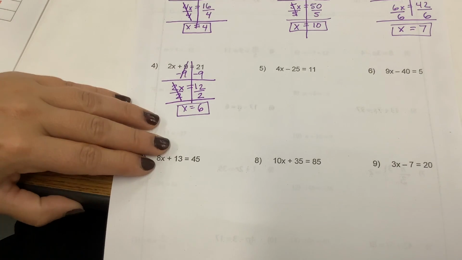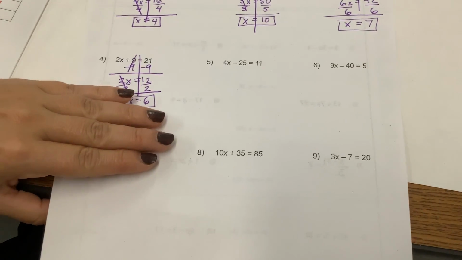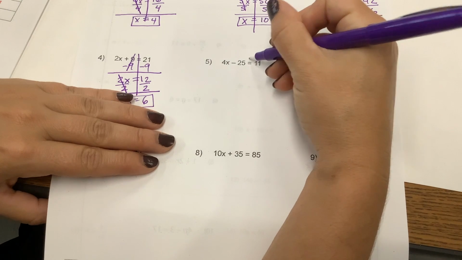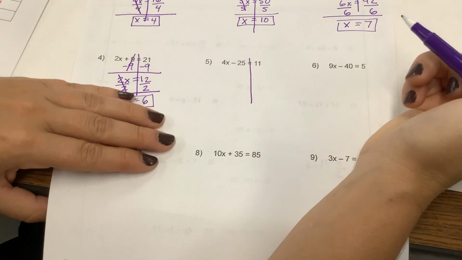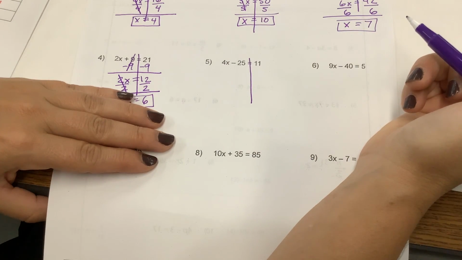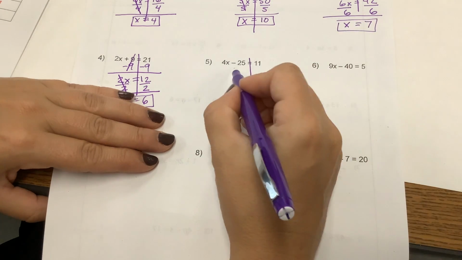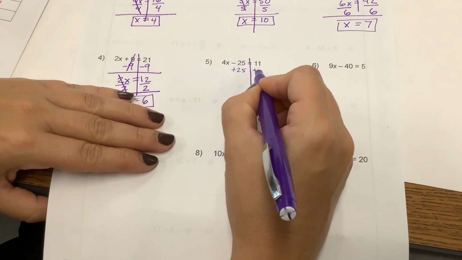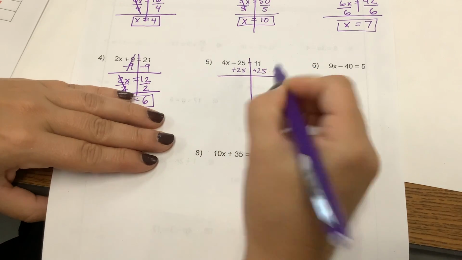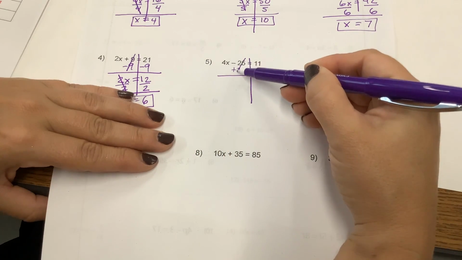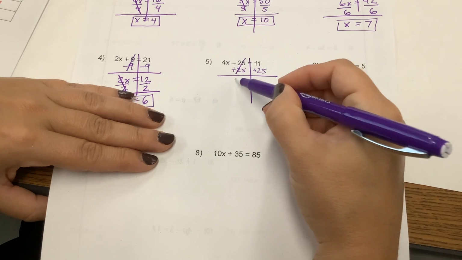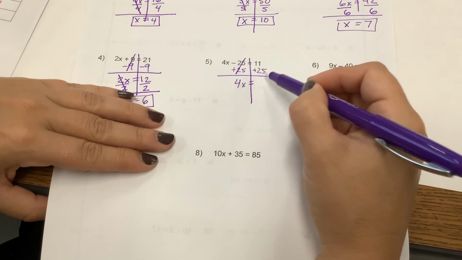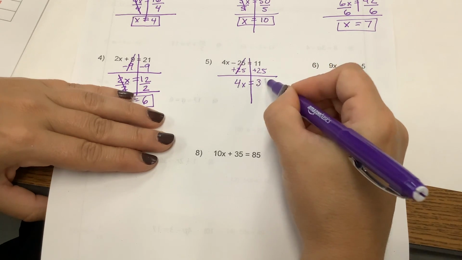Okay. Number 5. Okay, what's our first inverse operation, Mr. Leek? We're going to add 25, right? Okay, once we do that, we're going to show that these canceled because they're inverse. Bring down your 4x. 11 and 25 is going to be 36.